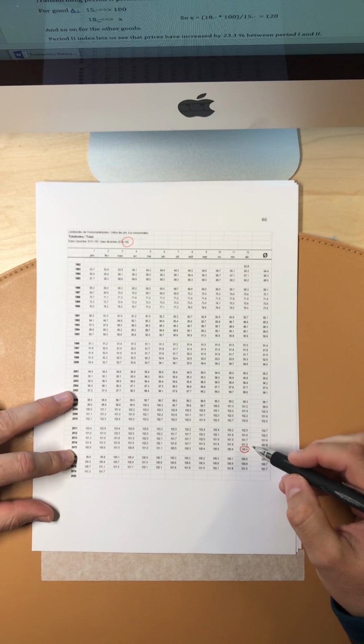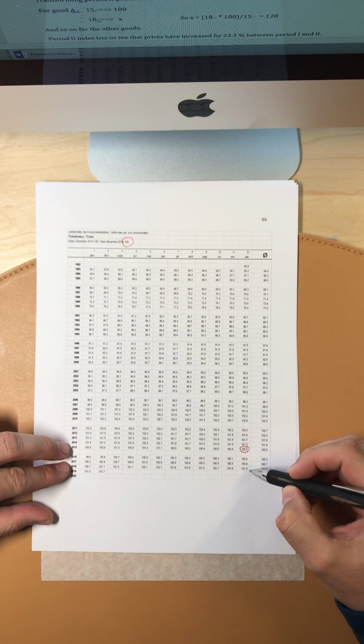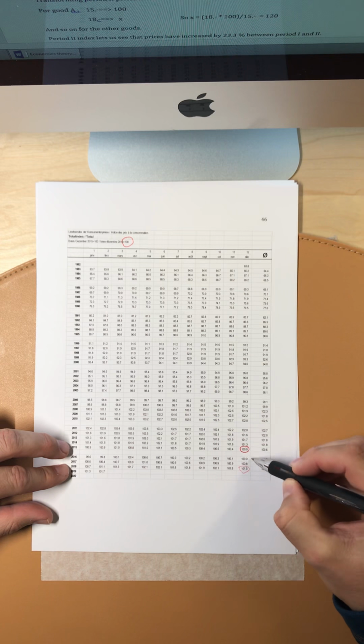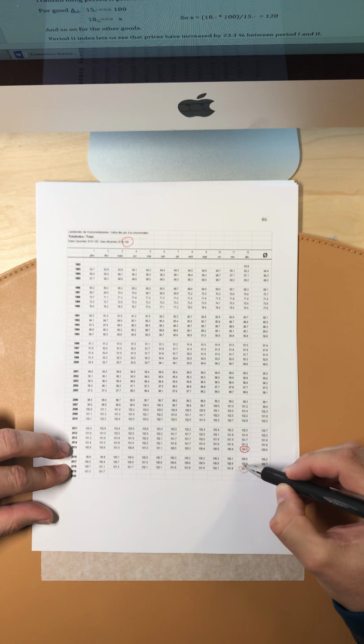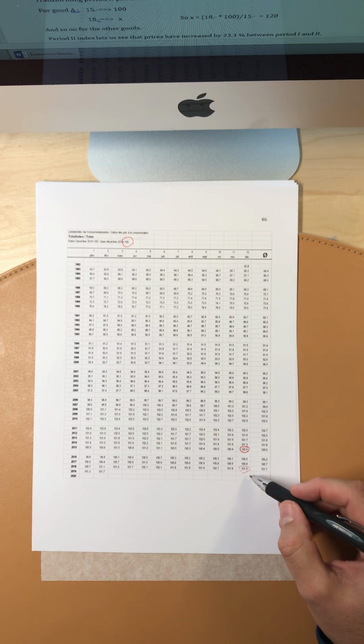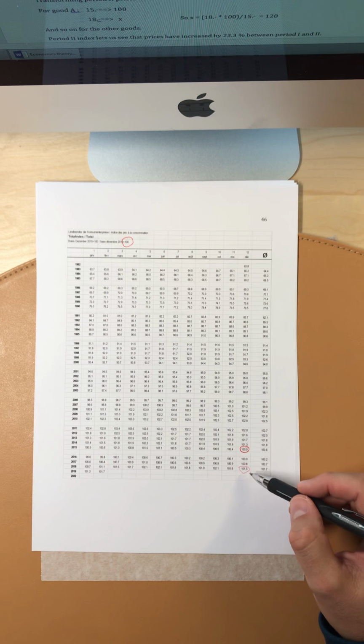And if we compare December 2015 and December 2018, for instance, we can see that the index goes from 100 to 101.5, okay? So there is an increase in prices between these two periods.